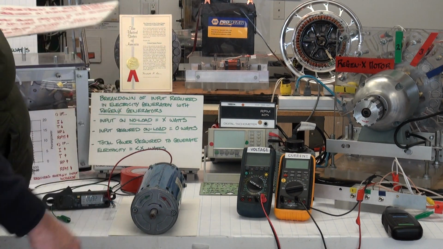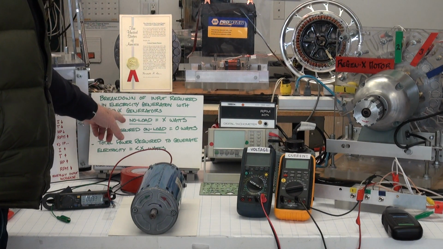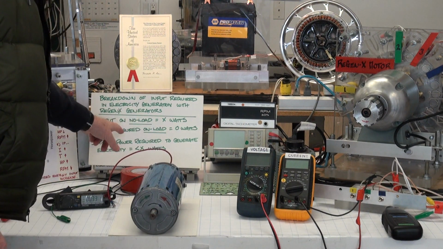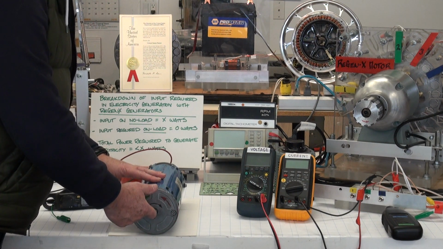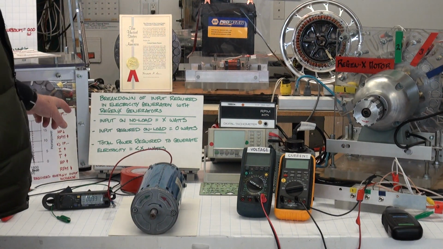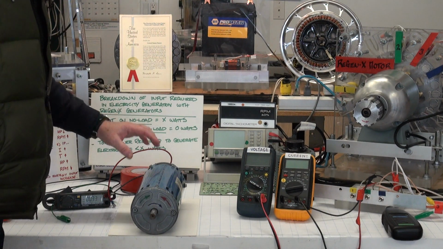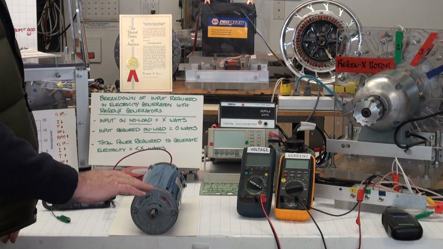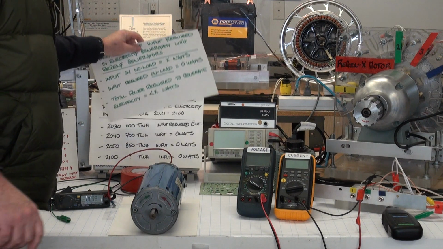So the breakdown of input requirement with the ReGenX generator: when it's placed on load, the ReGenX generator needs X amount of watts to idle. When it's placed on load, no additional mechanical input power is required by the generator, and the total power required to generate electricity is less than what is required in order to establish the no-load idle speed of the generator.